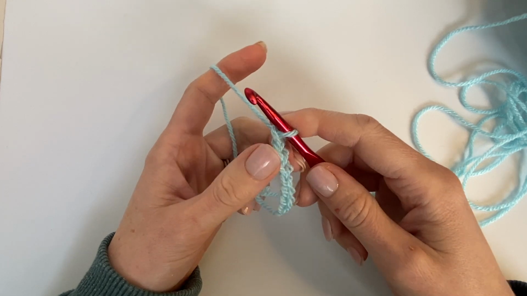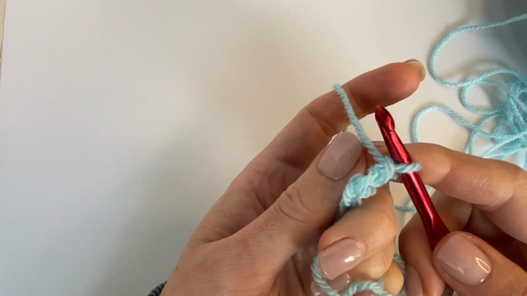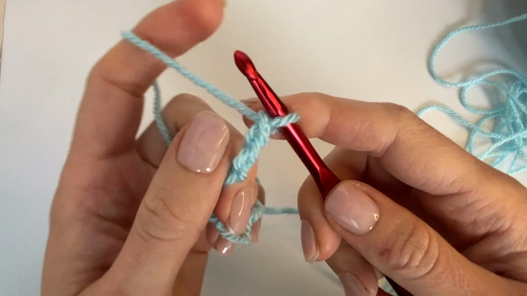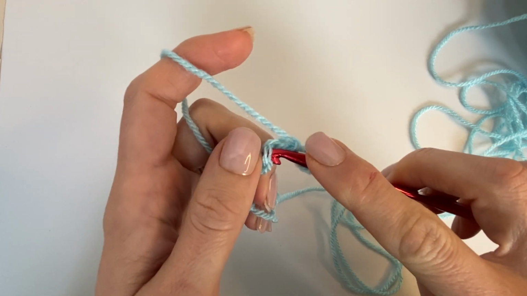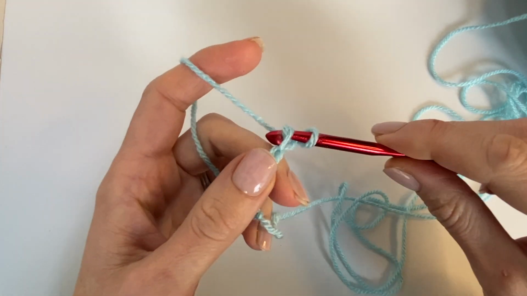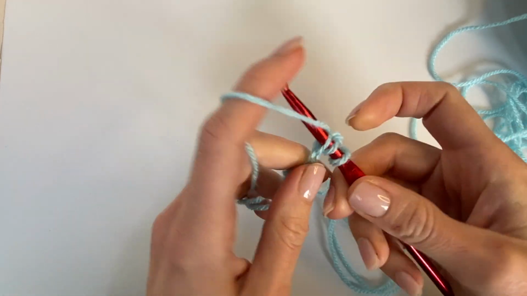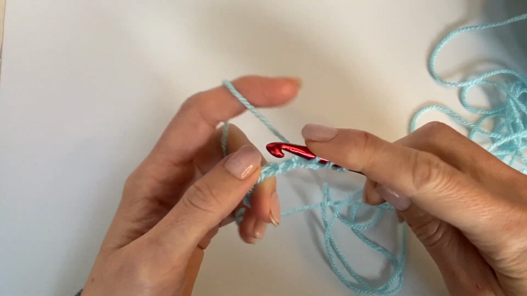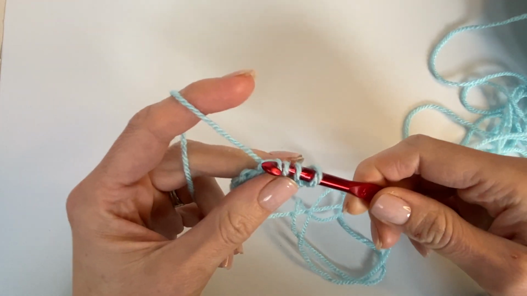Okay, so I've already got one loop on my hook, and I'm going to turn it around. You see the chain? If you turn it over, you see the back bumps like that. So I'm going to go into the second back bump, yarn over and pull up a loop, then into the next one, yarn over and pull up a loop, into the next one, yarn over, pull up a loop.